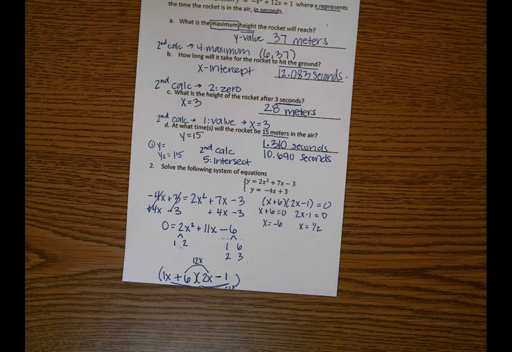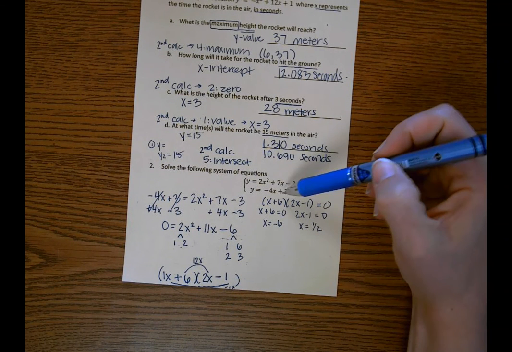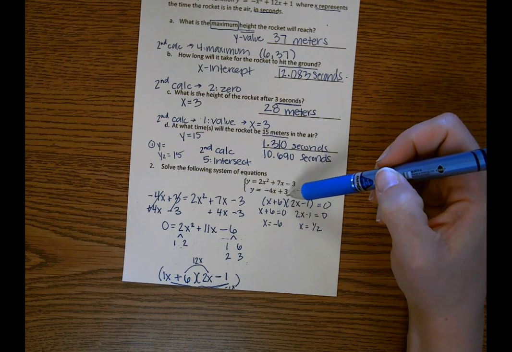So I'm not done though when I find the x values. Those are just the x values, yes. You're about to tell me the y values? Oh. Yeah, so I know what the x values are here, but I still have to find the y values that correspond with those x values. So I plug them into the smaller equation.